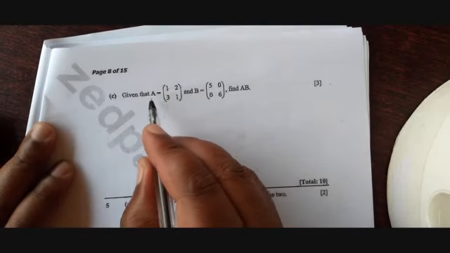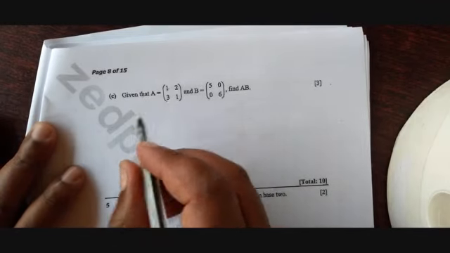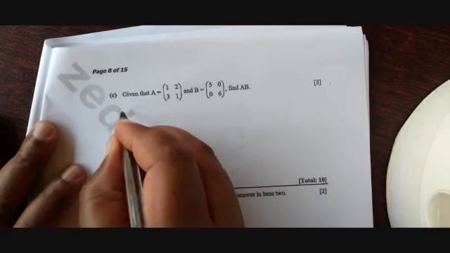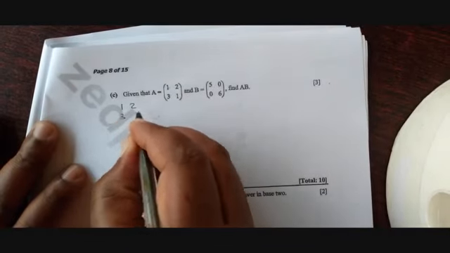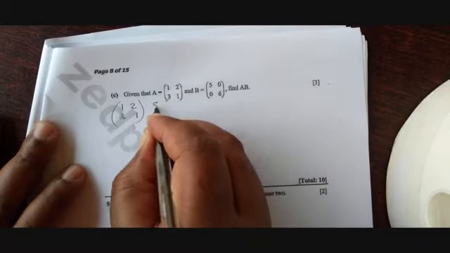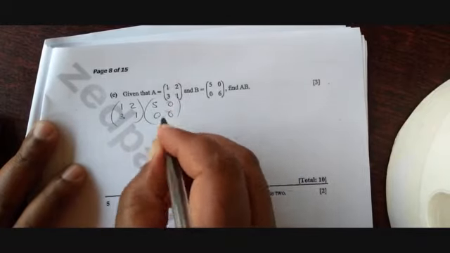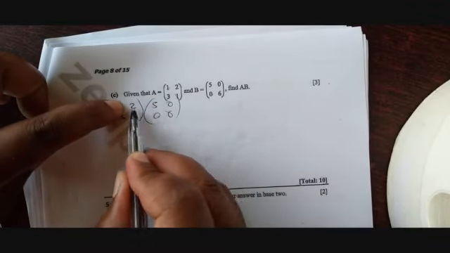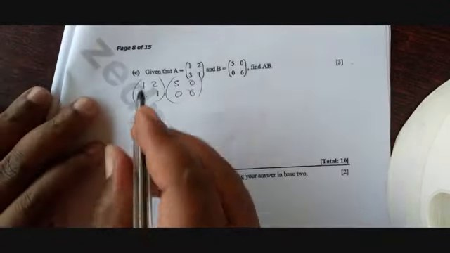Okay, another question. Given that A is that and B is that, find AB. Meaning that you multiply this by that. So you have got 1, 2, 3, 1 and 5, 0, 0, 6. This is the easiest because this times that is 5. This by that would be 0. So you're going to see this times that.